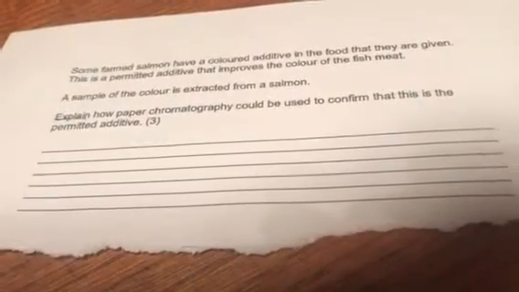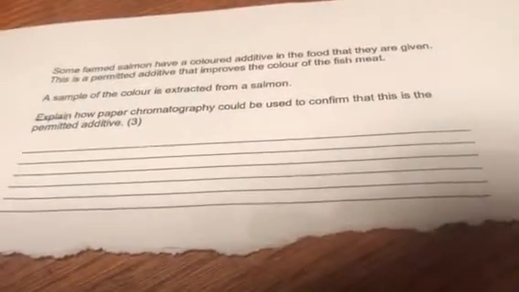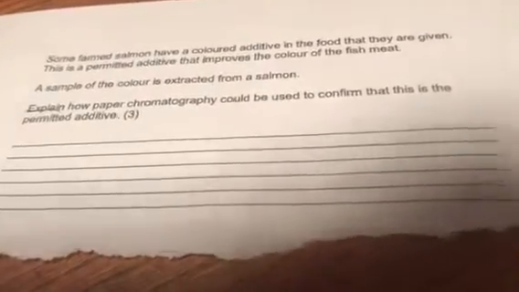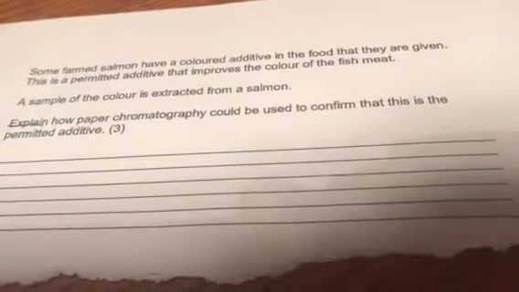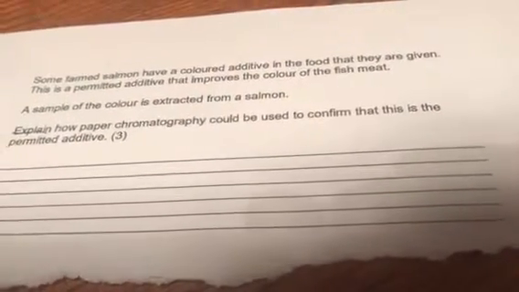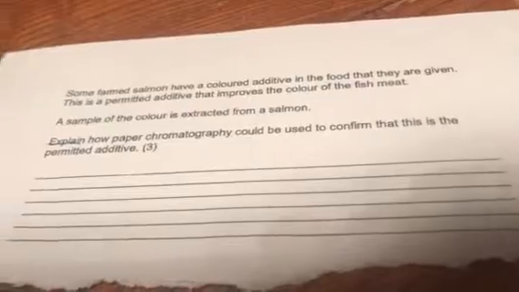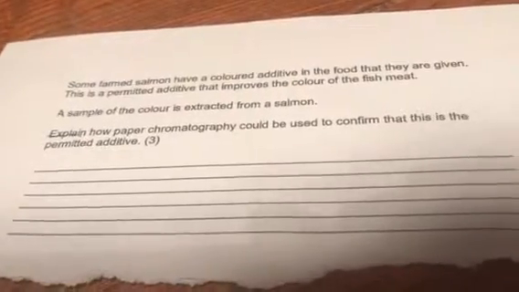Here is one that we're going to go through together, and you're going to apply the skills learnt in this video to the questions that you're going to access in the lesson. Okay. So the question is saying that some farm salmon have coloured additives in the food that they are given. This is a permitted additive that improves the colour of the fresh meat. Okay. A sample of the colour is extracted from the salmon. Explain how paper chromatography could be used to confirm that this is the permitted additive.